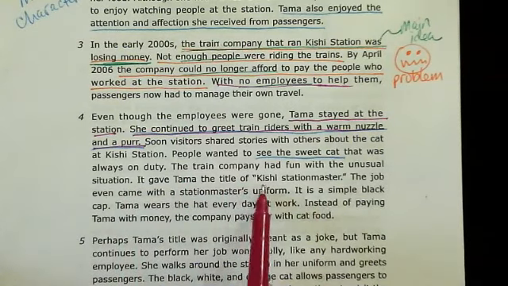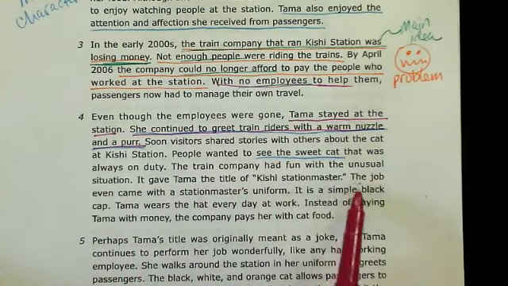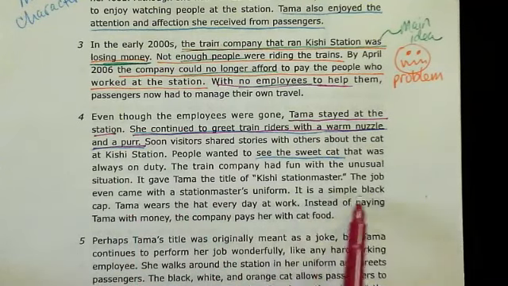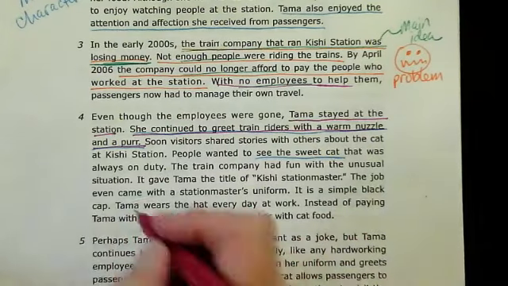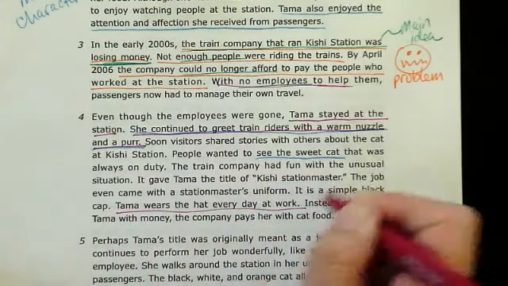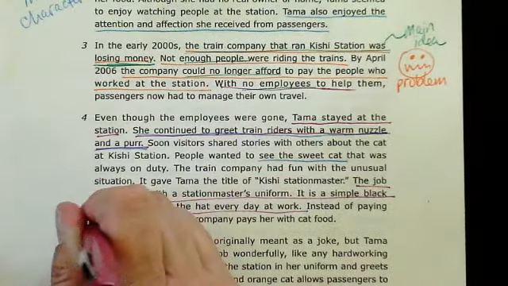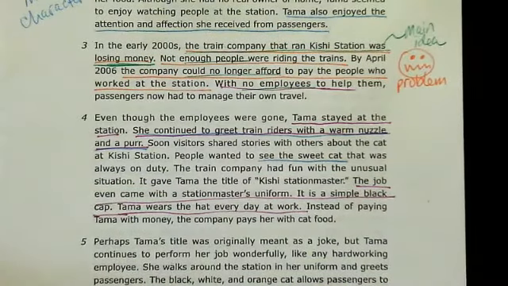It gave Tama the title of Kishi Station Master. The job even came with a station master's uniform. It is a simple black cap. Tama wears the hat every day at work. Hey, look right there. This is all about the uniform that she wears. Okay, and that was number 4.